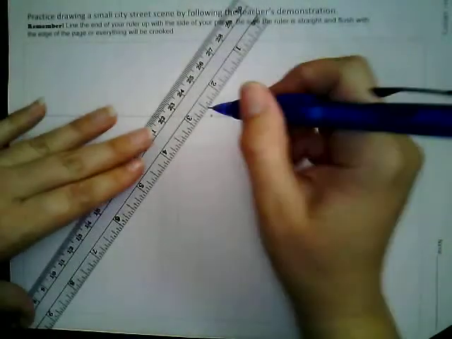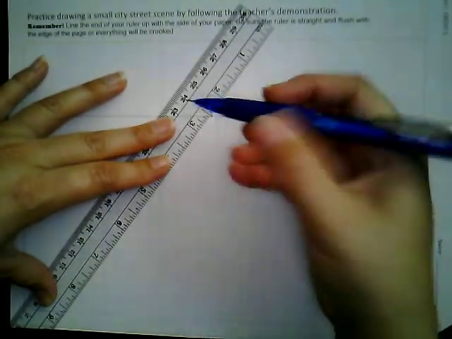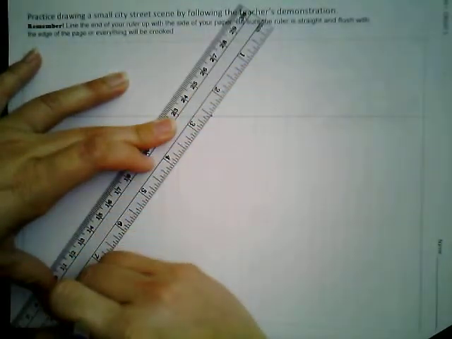If you have your horizon line and your vanishing point, go ahead and draw in your receding lines, which are going to represent your street. So make sure you line up your ruler to that vanishing point, and they can come out to the bottom.